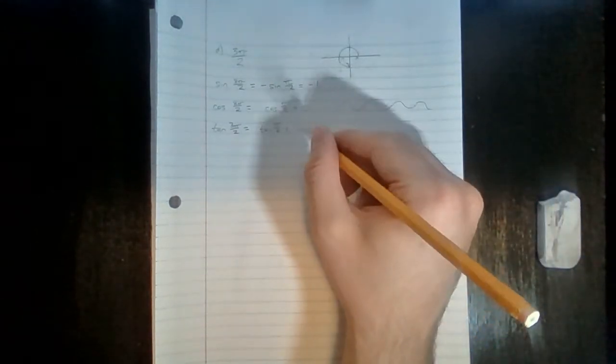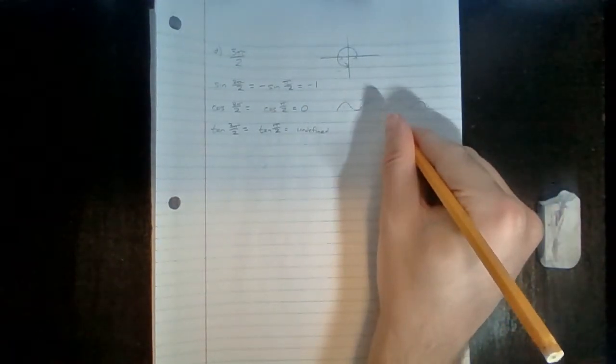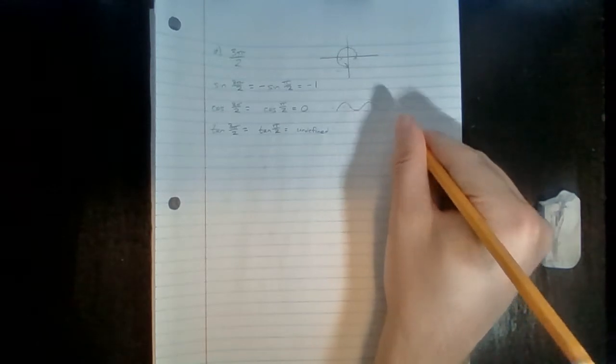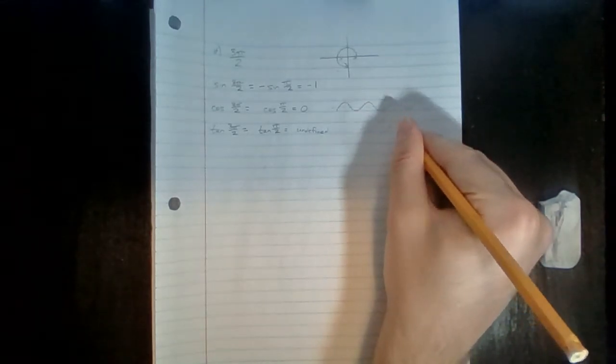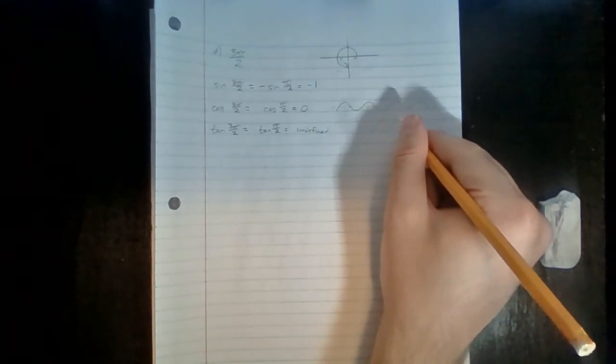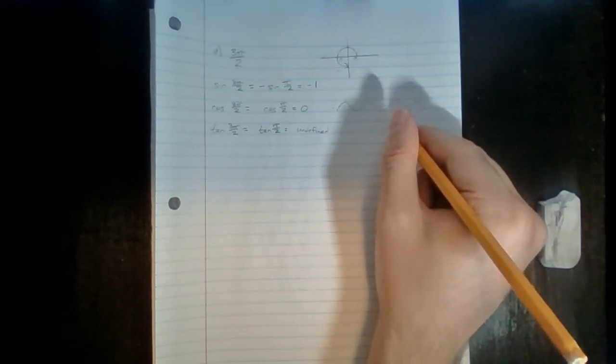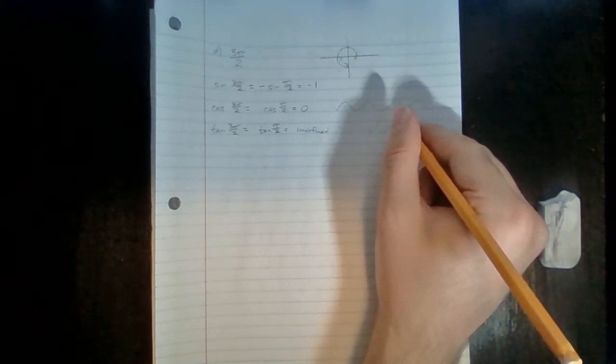So the only way it can go from being positive to negative is at a 0, whereas tangents look like this, and they have asymptotes. So they can go from a positive to a negative by way of an asymptote.